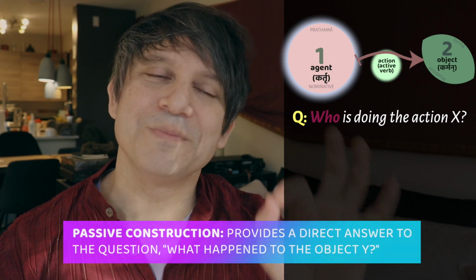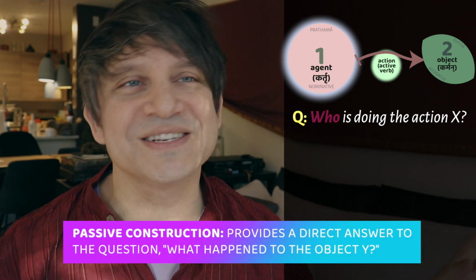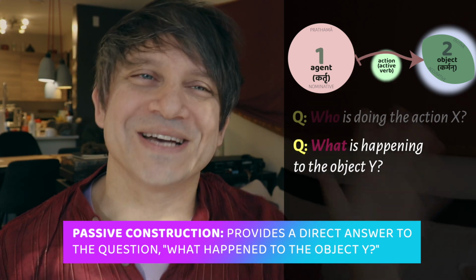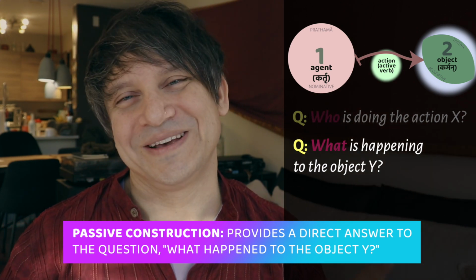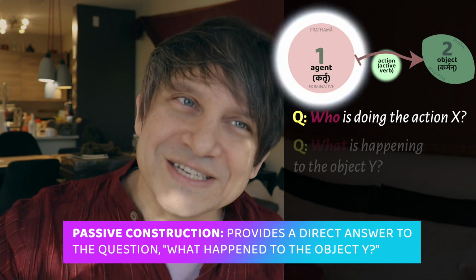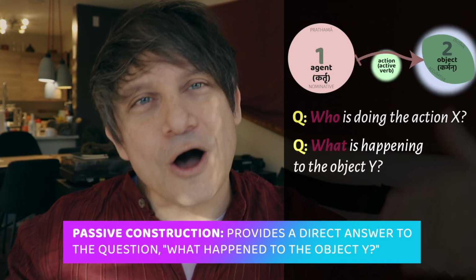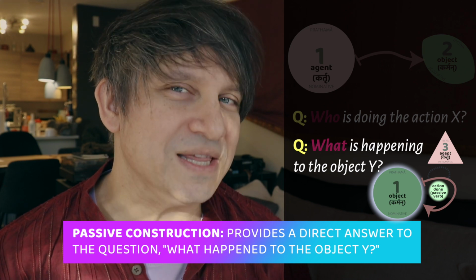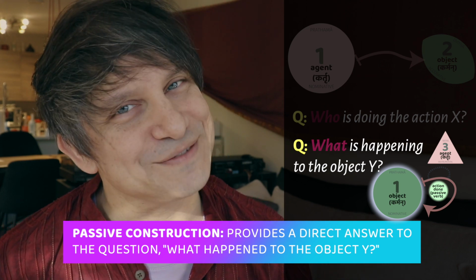Now suppose we were less interested in who's doing these actions and more interested in what's happening to the objects that are impacted by the actions. Our focus would shift from the agent, the kartr, to the object, the karman. The resulting construction is going to be the karmaṇi prayoga, the passive construction.